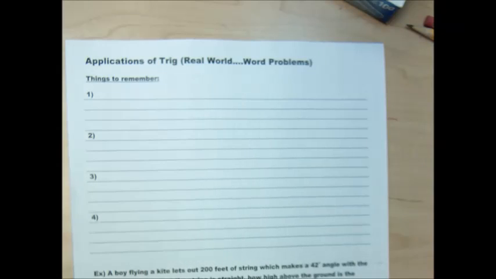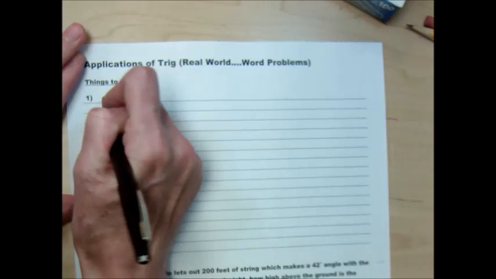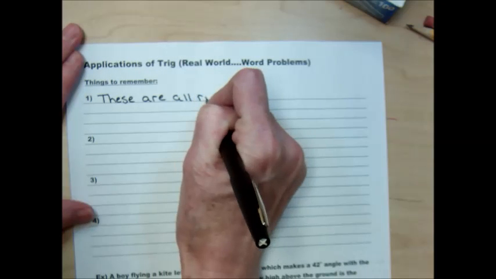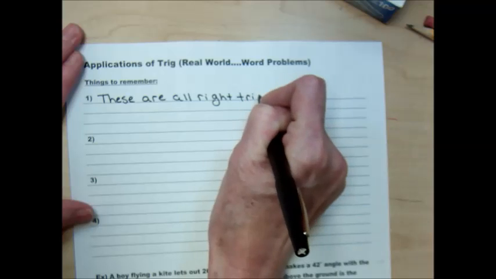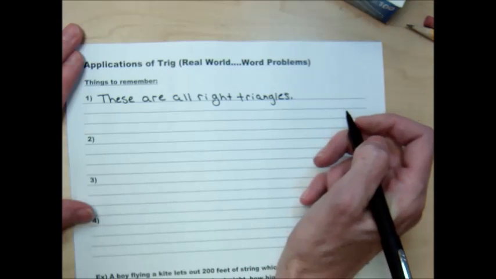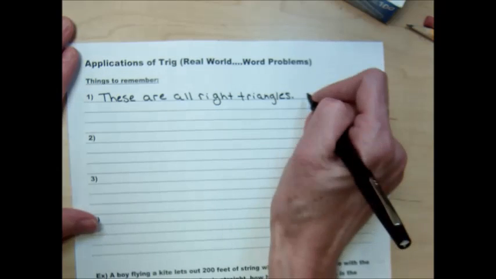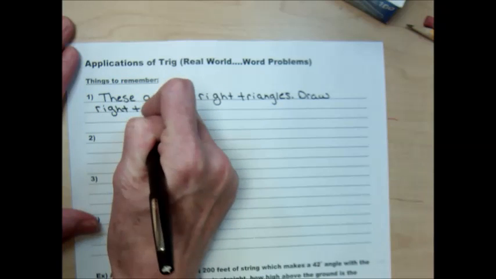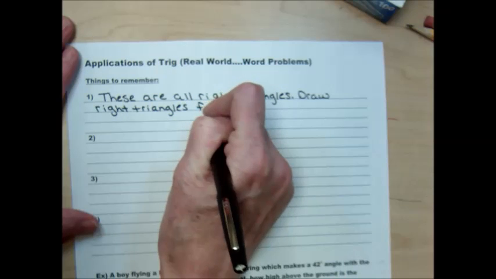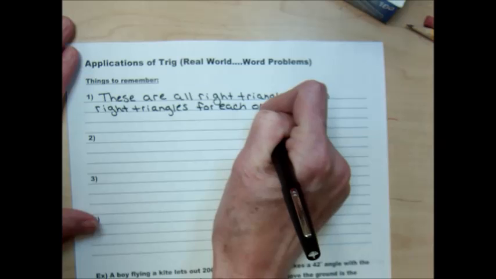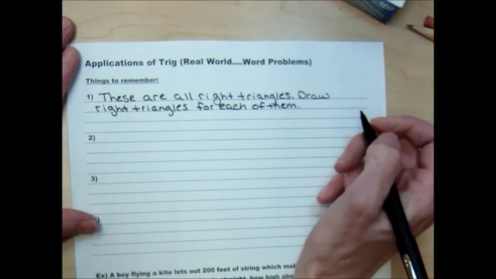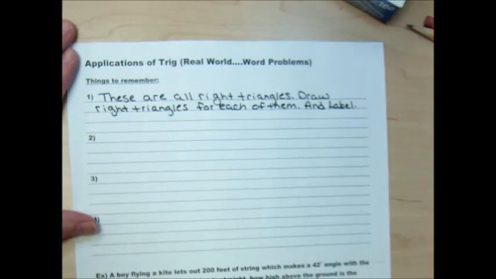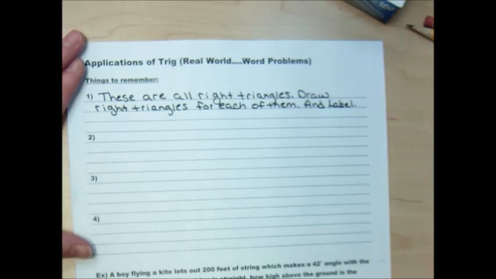So the first thing that I want you to remember is that these are all right triangles. So draw right triangles on each one of them. And label everything. The next thing that I want you to remember is we're still going to use SOHCAHTOA.